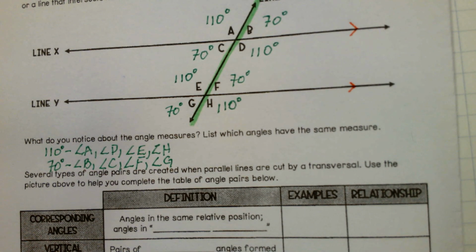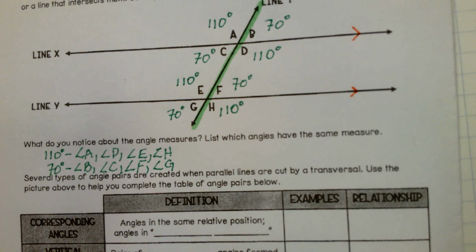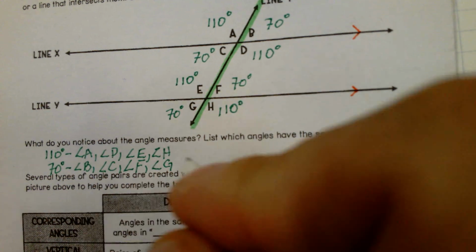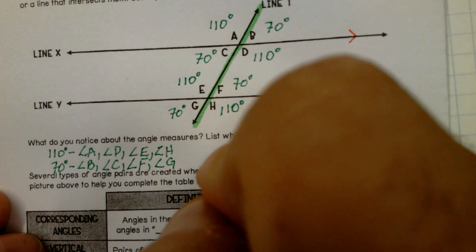All right. And we're going to look at some unique qualities of parallel lines, especially when they're cut by this transversal line. If you ever wonder why architects love using parallel lines in structures, a lot of the reasons are because of the things we're going to be exploring right now. So what did we notice? They add up to 180.